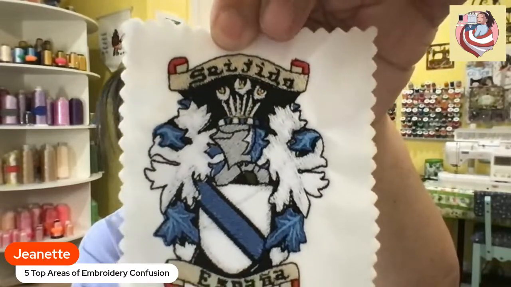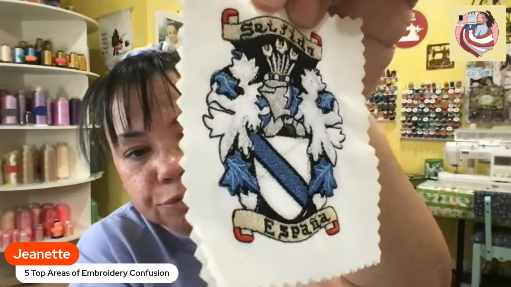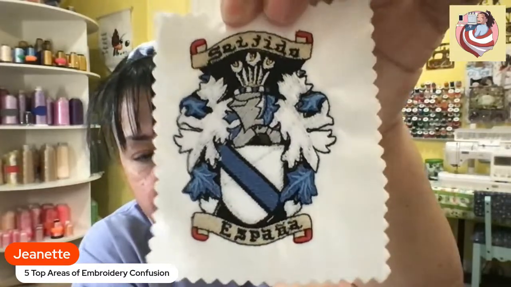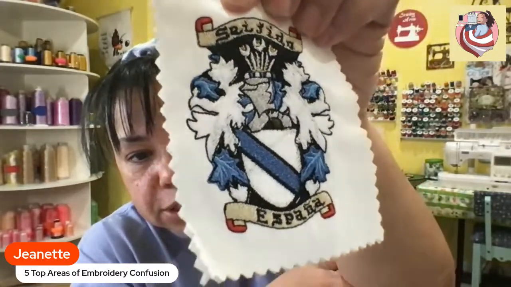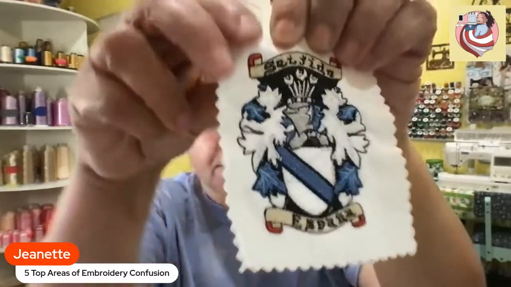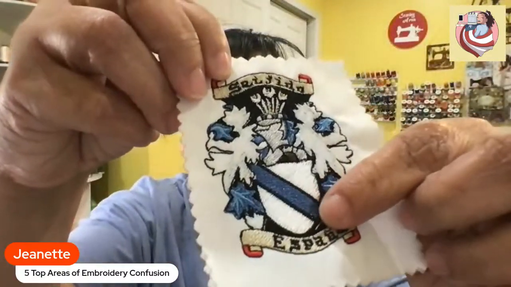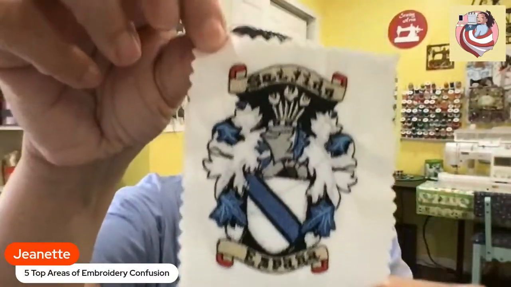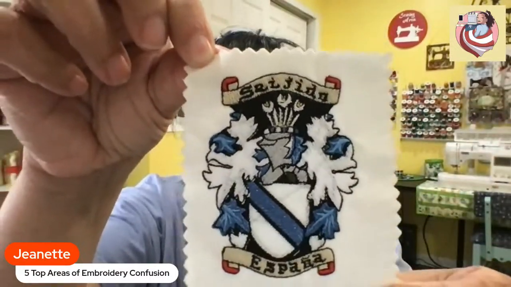I think in camera you may see a little spark on there. I'm going to move it a little bit. I think you see a little bit of shine, especially if you look at this banner right here. When I move it, it shines a little bit. But this is actually Florina thread.